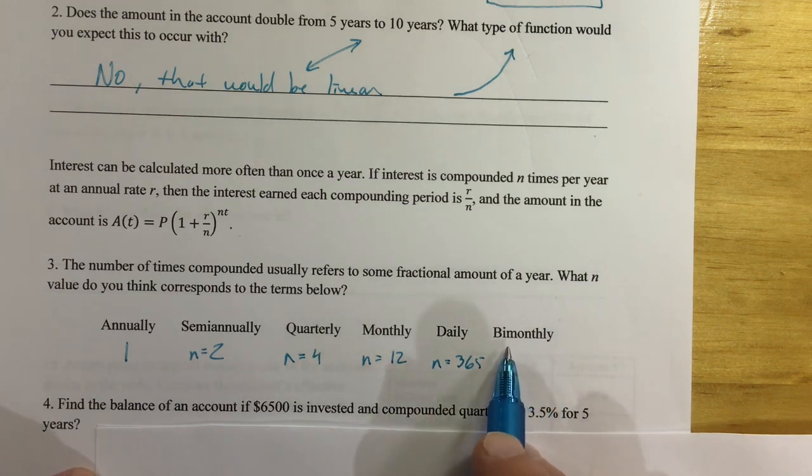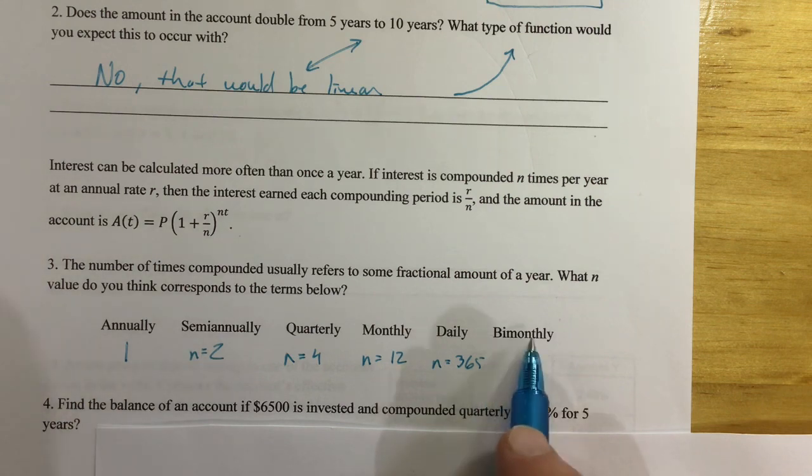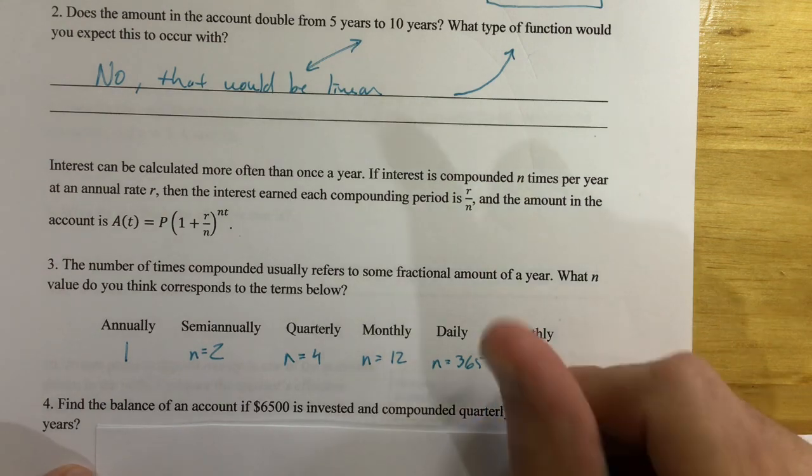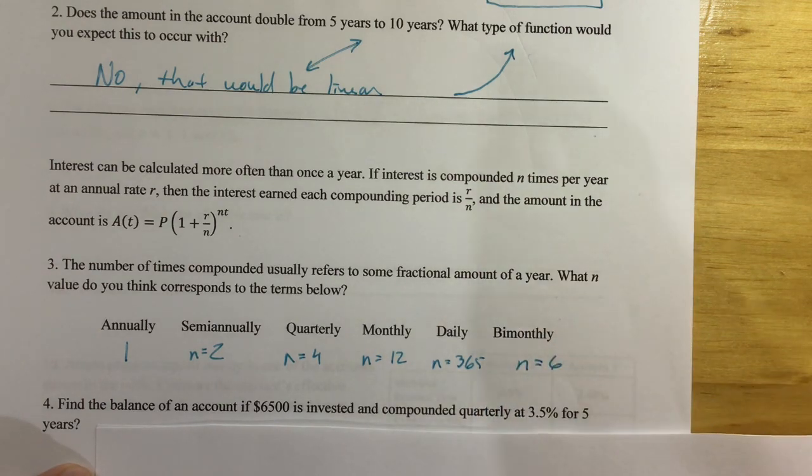All right, and then I thought I'd throw in a funny one here, which is bimonthly, because if you haven't heard of these things where it's like bimonthly, biweekly, by anything, that means that it takes 2 months or 2 of whatever it is to happen. So if it's going to take 2 months, and you divide the 12 months that we have in a year into groups of 2, that actually means that n is equal to 6. We don't use that one much, but I thought it'd be a good moment to share that one with you there.